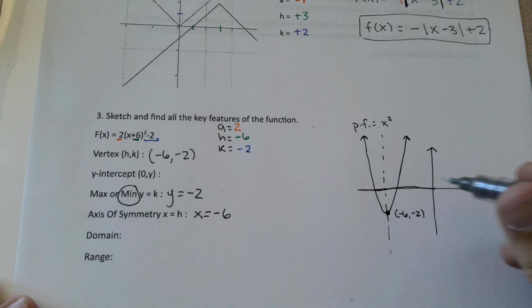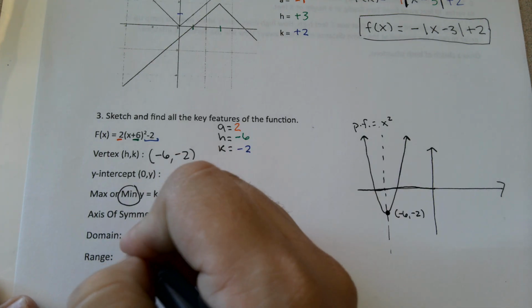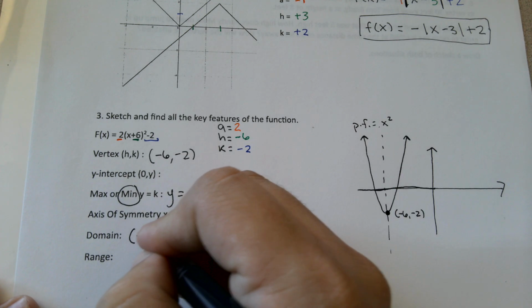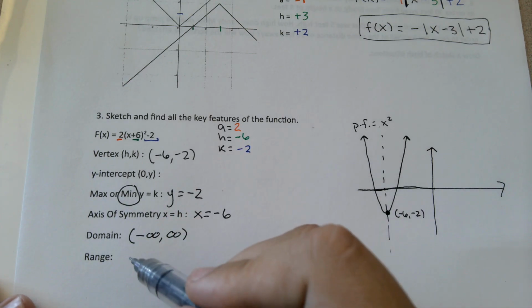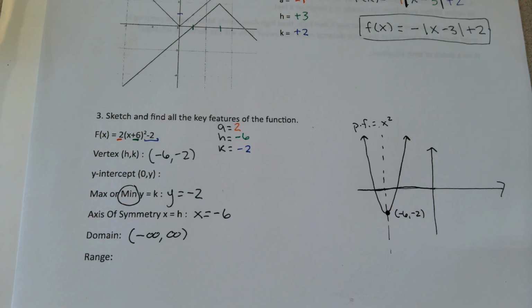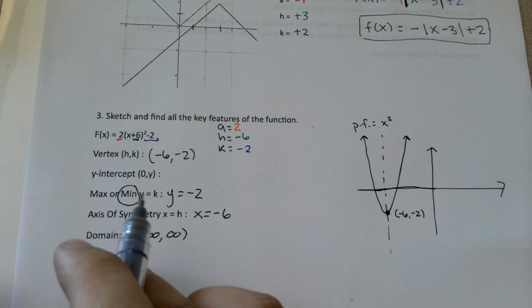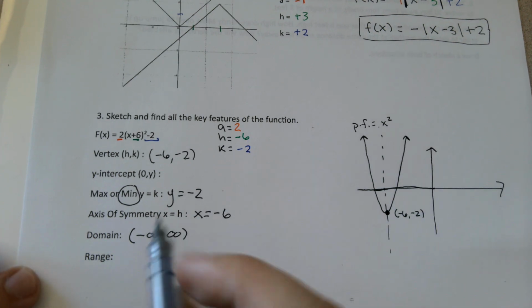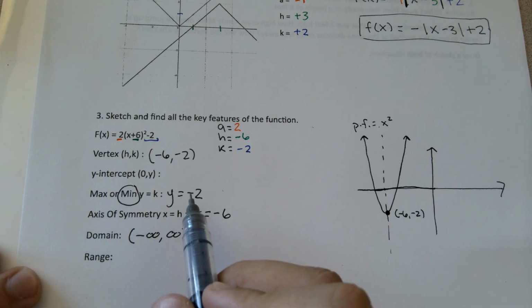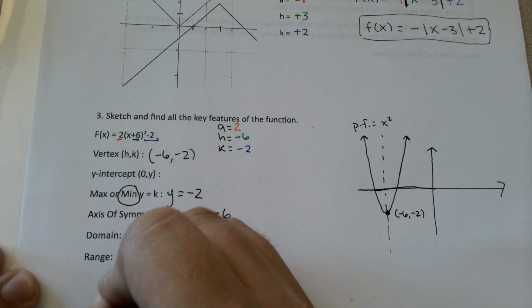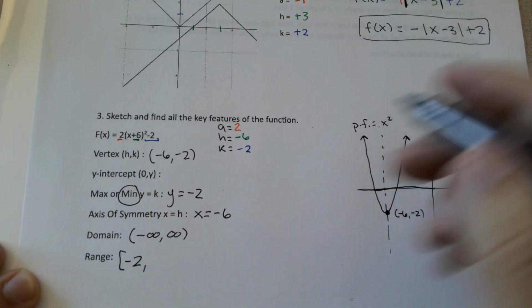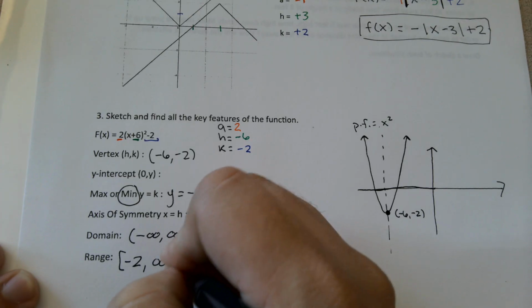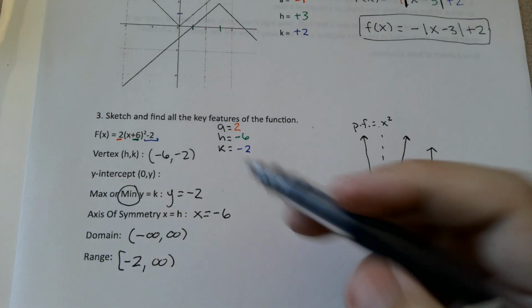Domain and range. Every quadratic has the same domain. It never stops going left, and it never stops going right. On an infinity, you're never going to put brackets. It's always parentheses. Range, how low did it go? We already said it's a min at y equals -2. So we know our range goes as low as -2, and it never stops going up. Therefore, infinity.